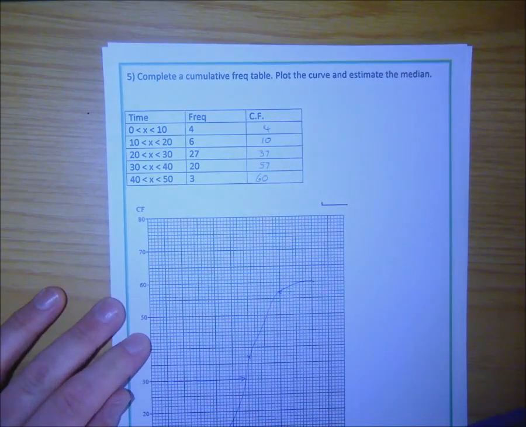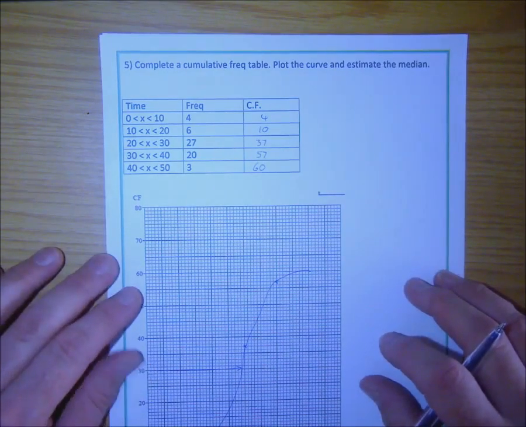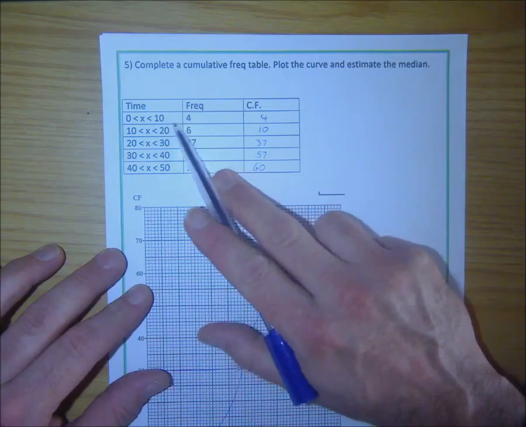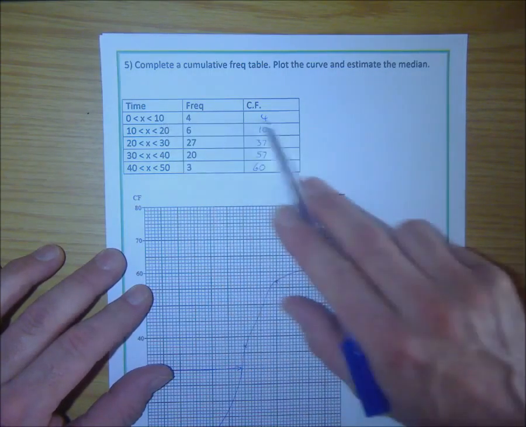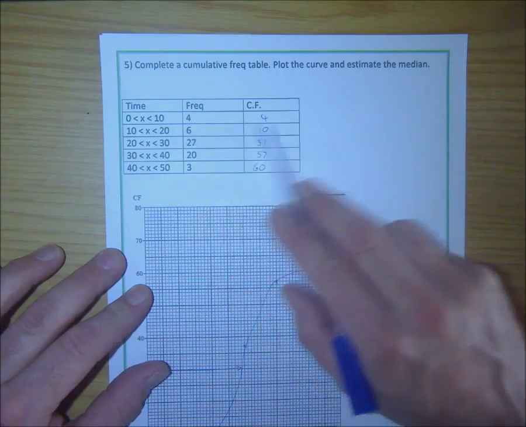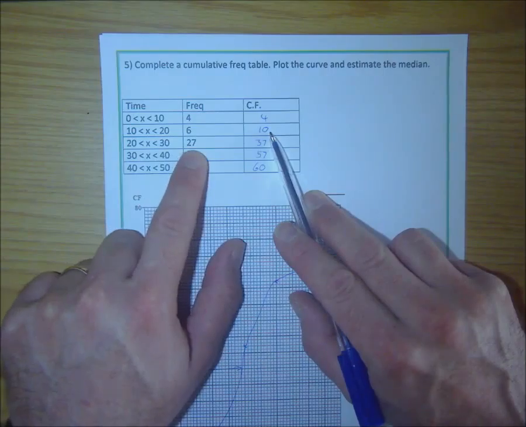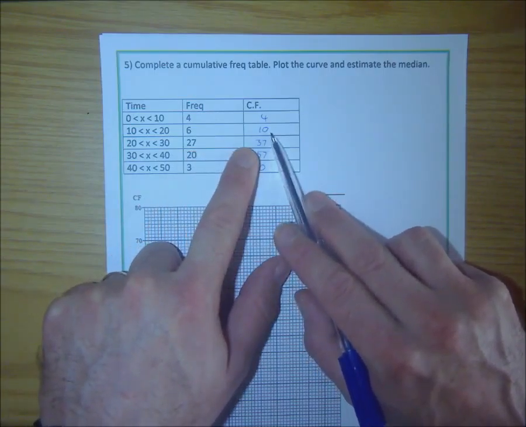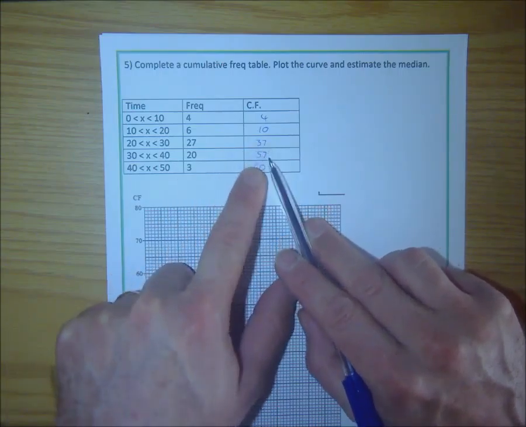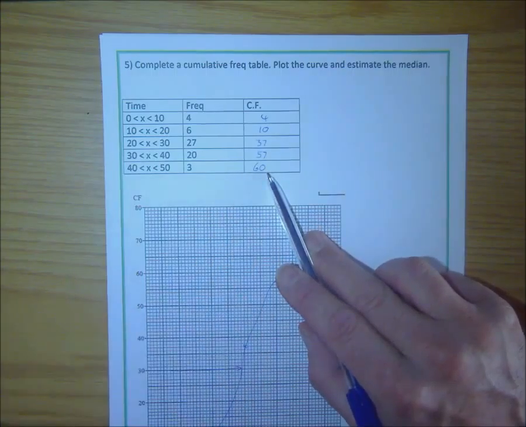Love these questions. Cumulative frequency, it's grade B, it's probably worth about 6 or 7 marks on a real GCSE. Cumulative frequencies are a running total, so up to 10 I've got 4, up to 20 I've got those 4 and those 6, so I add it on, so I've got 10. Up to 30 I've got another 27, so I add 27 onto 10, that gives me 37. Then I'll add 20 onto 37, 57, and add the 3 on, I've got 60.